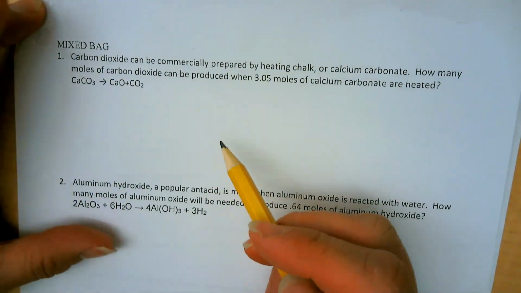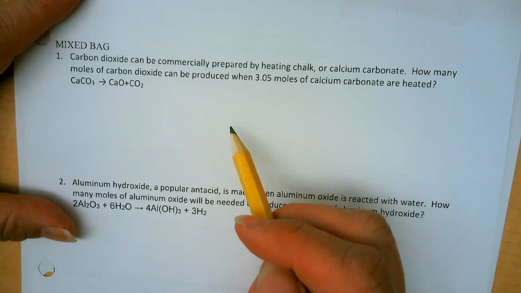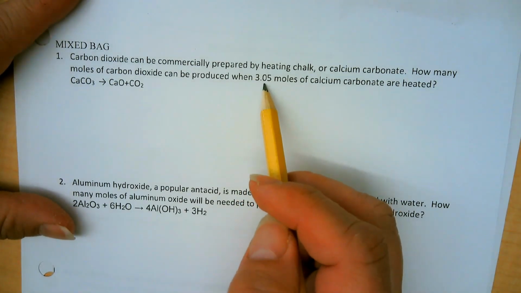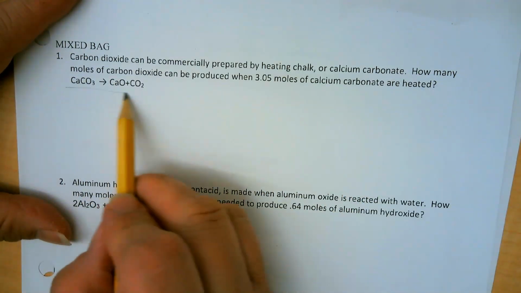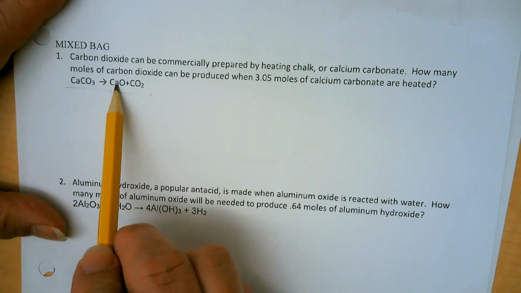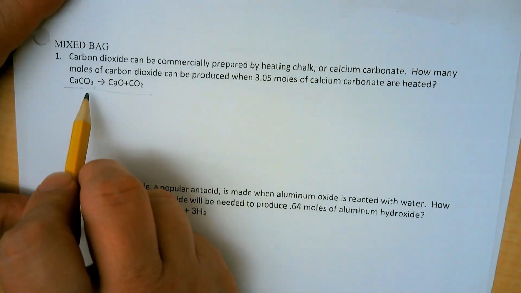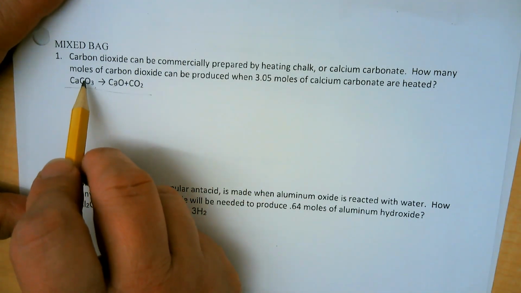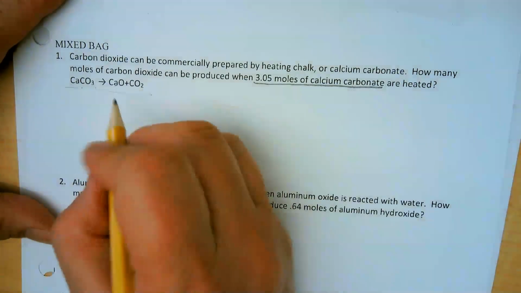Carbon dioxide can be commercially prepared by heating chalk or calcium carbonate. How many moles of carbon dioxide can be produced when 3.05 moles of calcium carbonate are heated? So here's the equation. Let's make sure it's balanced. I don't see any numbers, so it might not be 1, 1. Yeah, it's balanced. All right. So what do we start with? 3.05 moles of calcium carbonate.